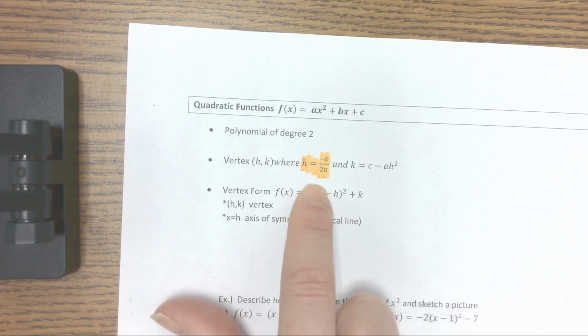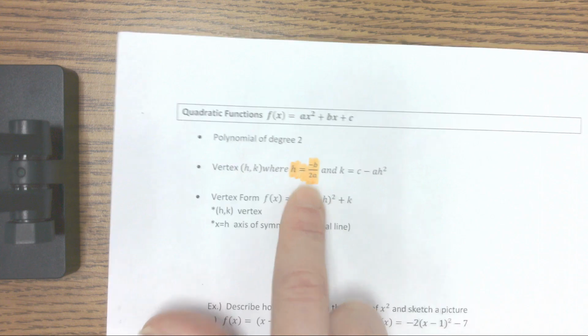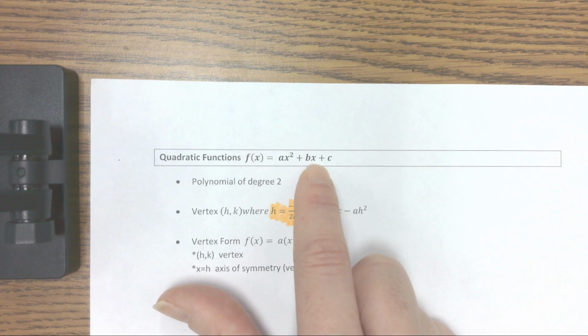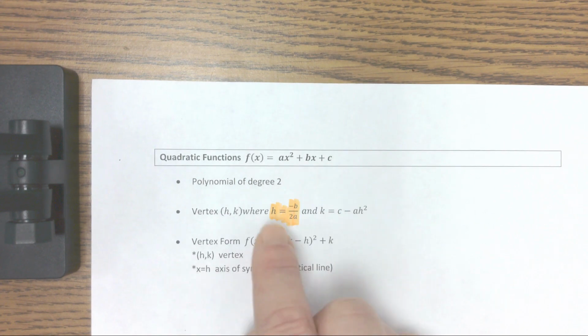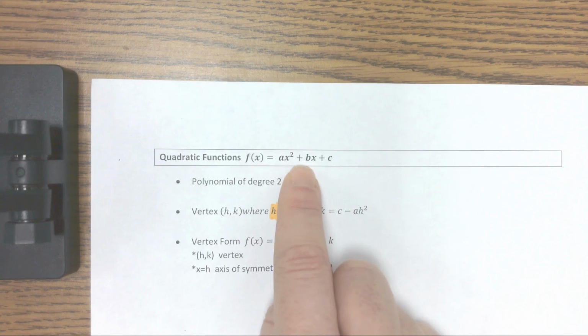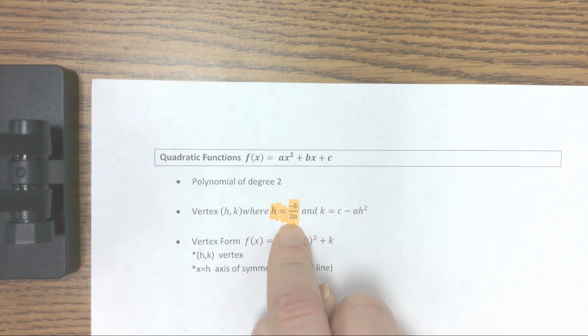Do you remember that? Negative b over 2a. Okay. So when something's in standard form, the way that we find a vertex is we take the opposite of the b coefficient and we divide by 2a. I could derive it for you, but it would take a really long time. You just gotta trust me, okay?